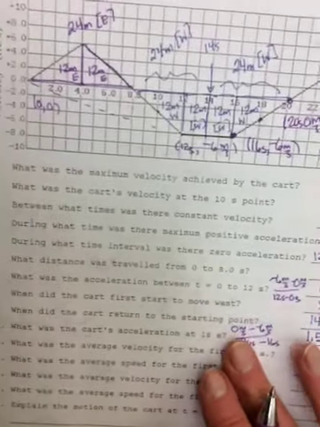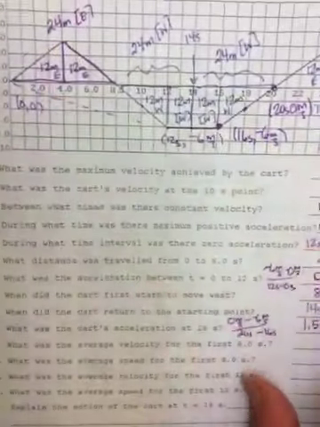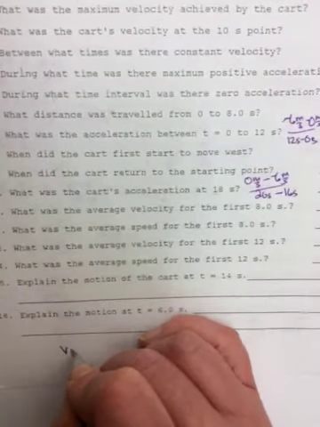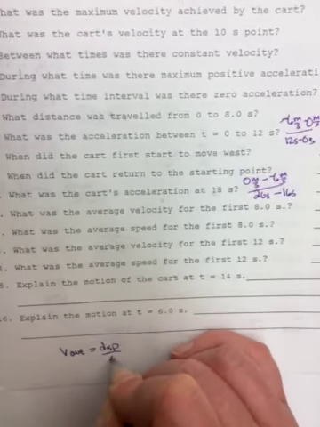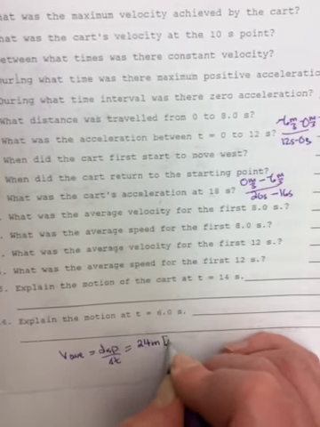Average velocity for the first 8 seconds. Well, we found the displacement, if you remember, to be 24. We did that from the area under the graph. So the average velocity is displacement over time. The displacement was 24 meters east.